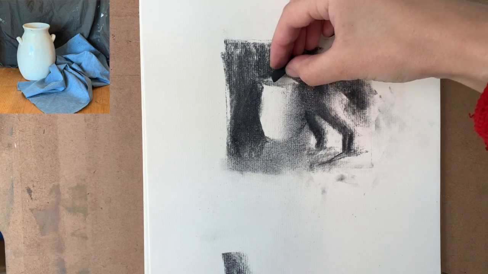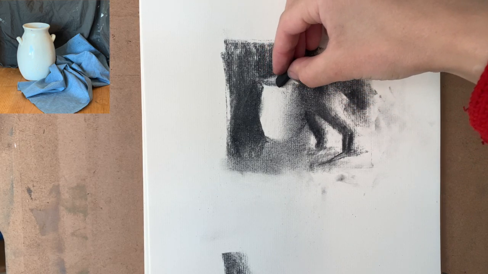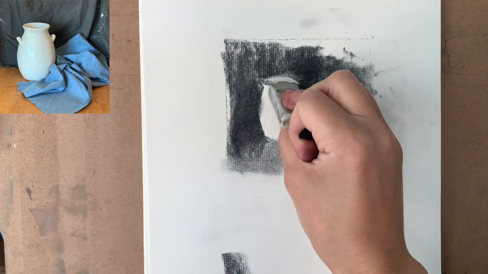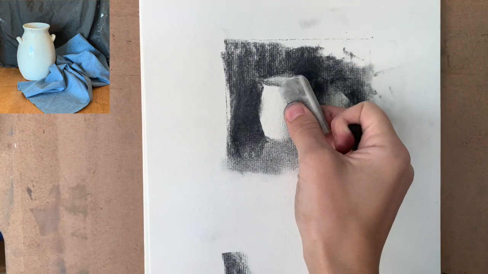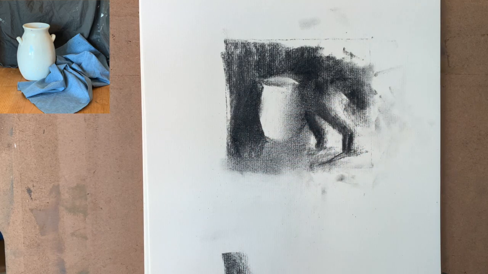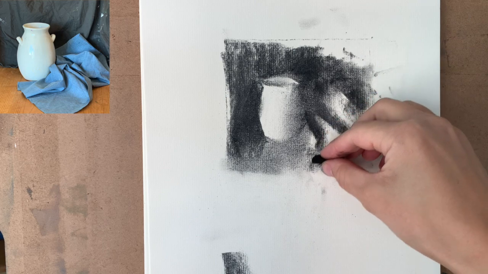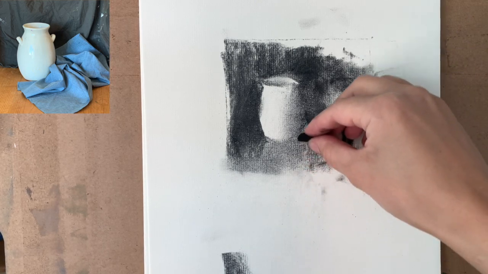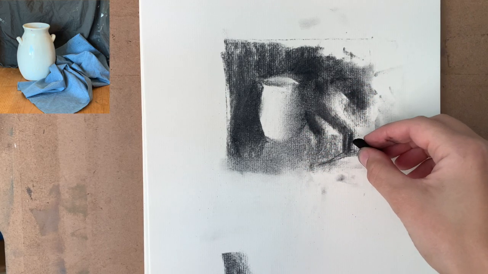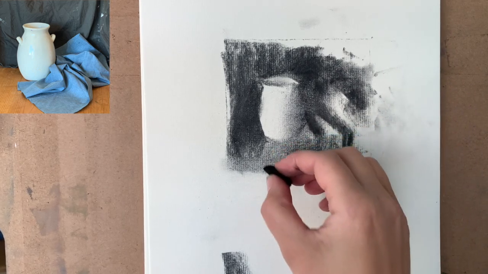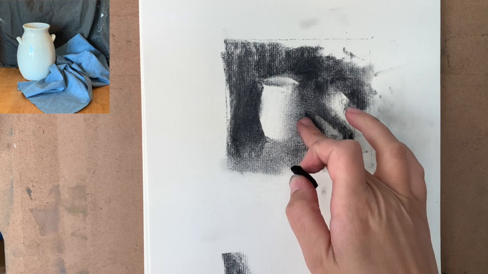Now I very subtly just mark out that shadow area that's on the inside part of the jug. This is a small detail that's not really necessary to mark out, but it helps me add that in there to make the drawing more cohesive. When doing a thumbnail drawing like this, it's really important to not get carried away by details, because that's not the purpose of this at all.